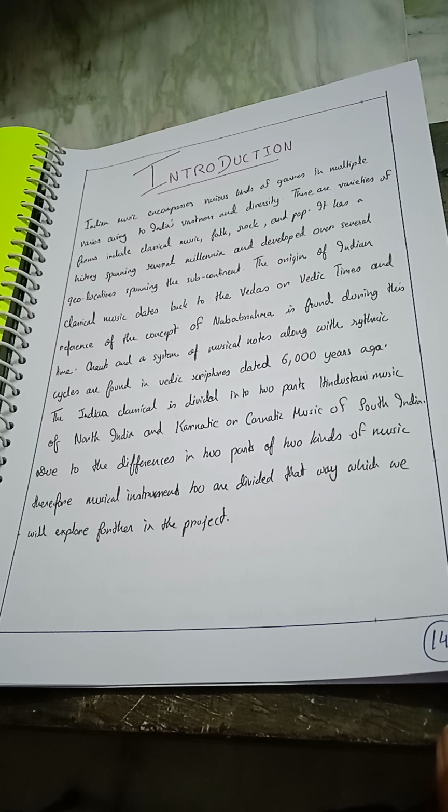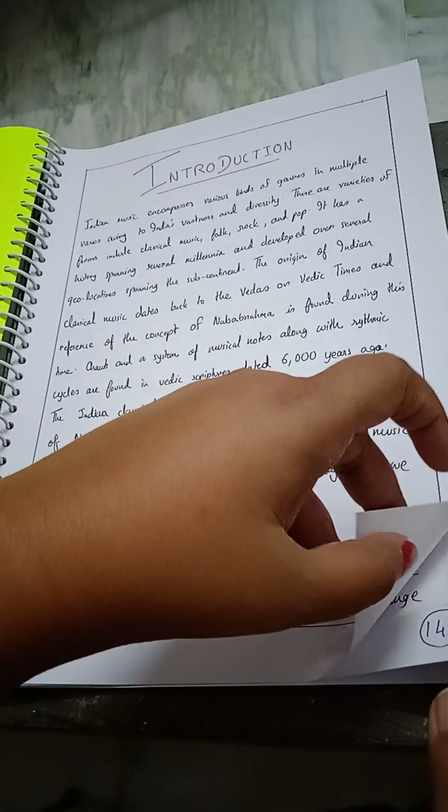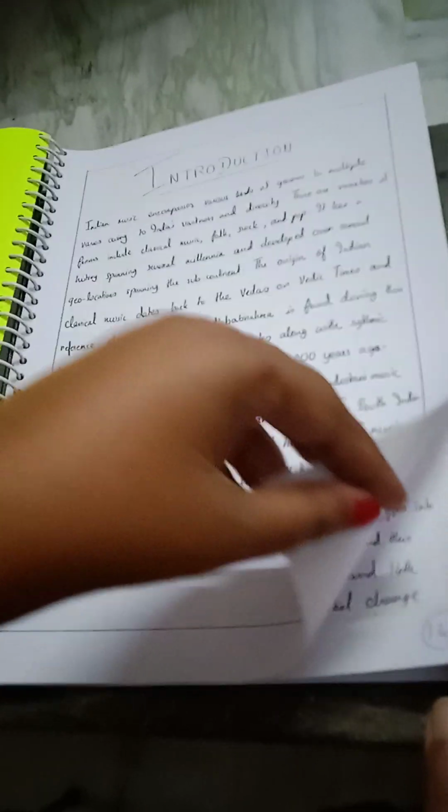So first you have to explain what Indian music is, how it originated, and what different kinds of music we have. All these descriptions you have to give in the introduction, in short and brief, but you have to write that here.